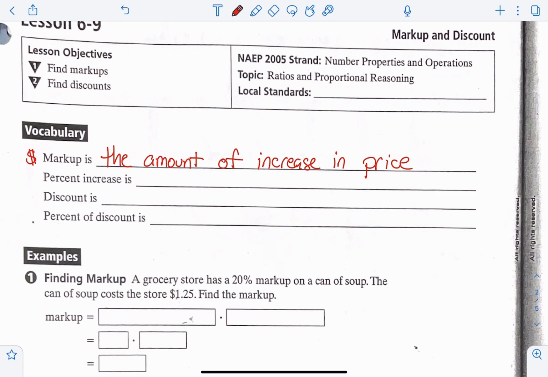An example of this is if a store pays $1 for, let's say, a box of rice, but they sell it to you for $3, then they've marked it up $2 so that they make money. So markup is the amount of an increase in price that the store or somebody selling something will use so that they're making money. The percent of increase, which is obviously a percent, is the percent of the markup.